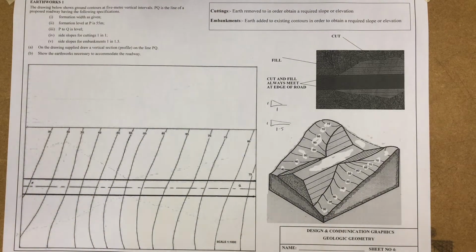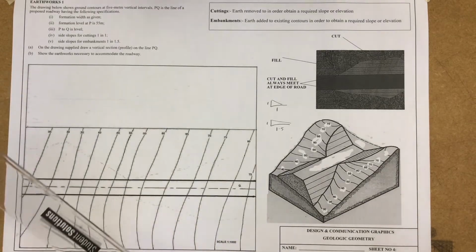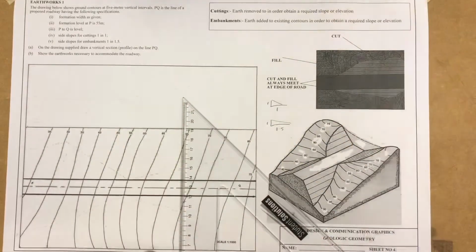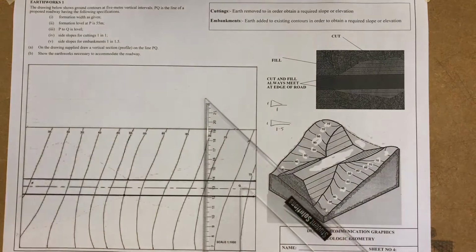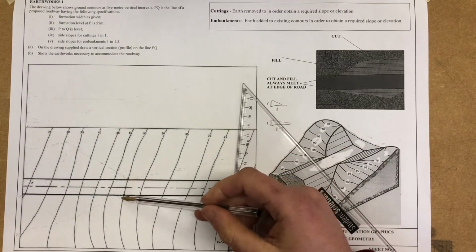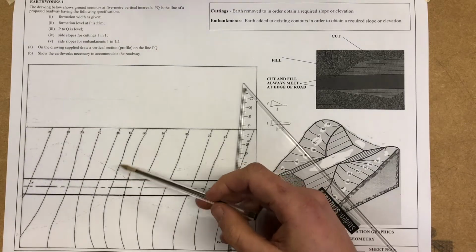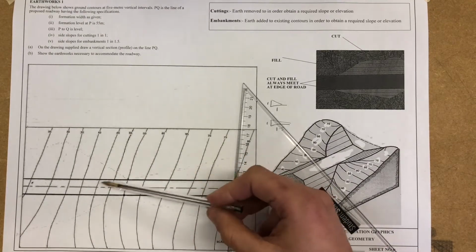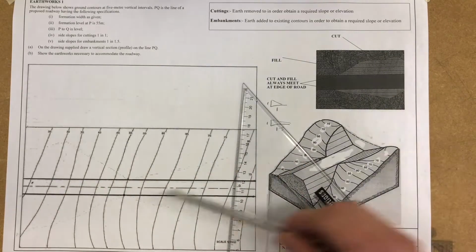So the first thing I'm going to do on this question is find where 55 is. I have a 55 metre contour here and a 55 metre contour there. That means the road at this point is exactly level with the ground. If we look at the contours to the left here, we have 50, 45, 40, 35, 30. They are lower than the ground, so that means we're going to have to fill up the sides of the edge here.